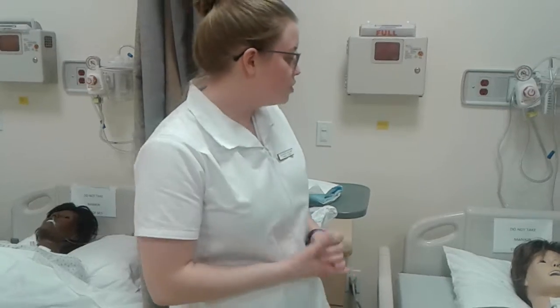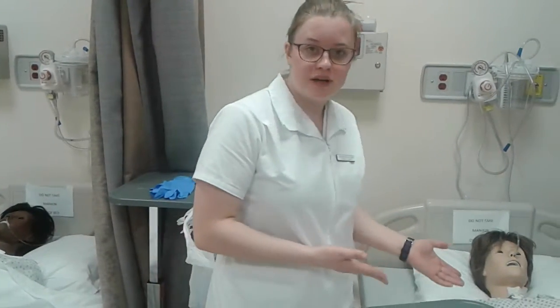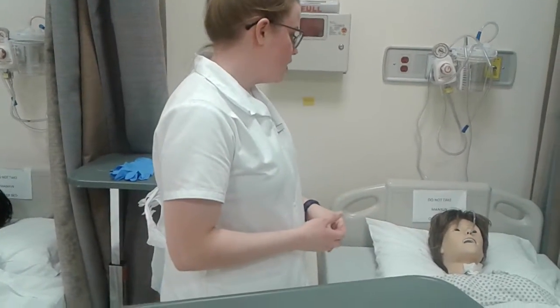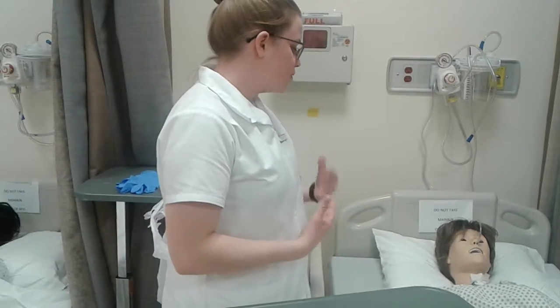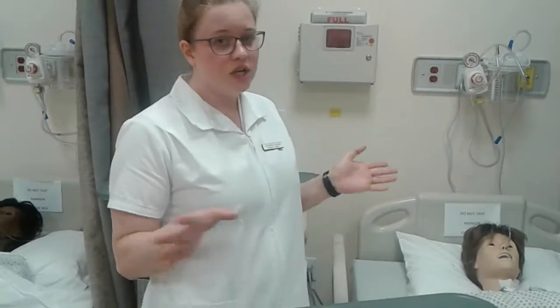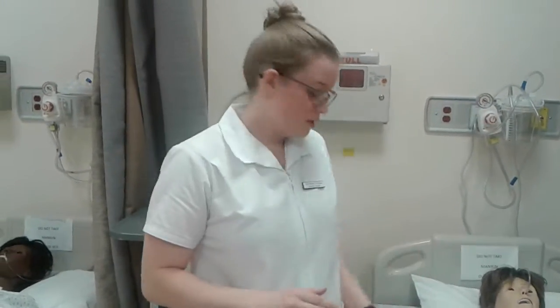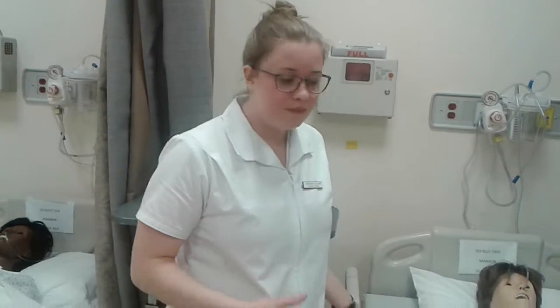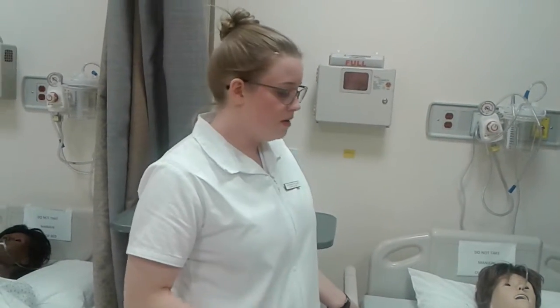I would start by assessing her comfort level. I would explain that I'm going to be changing her central line dressing, and I would instruct her not to touch any of my sterile equipment or the central line site throughout the procedure. This helps to maintain sterility. Now I'm going to raise the bed and place her into a low Fowler's position.